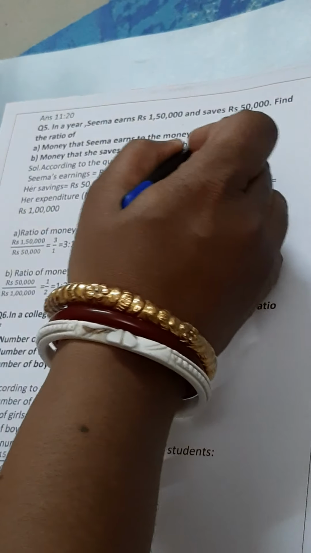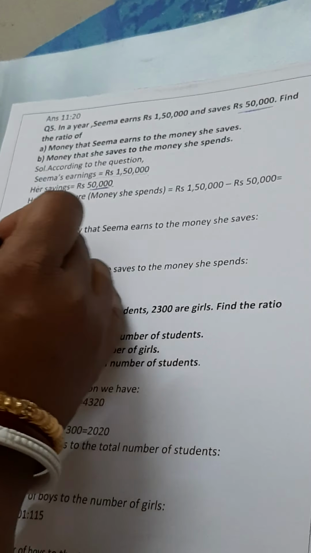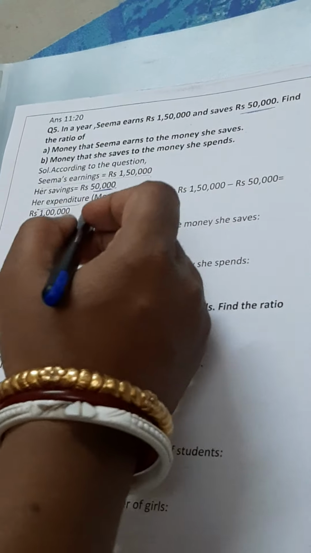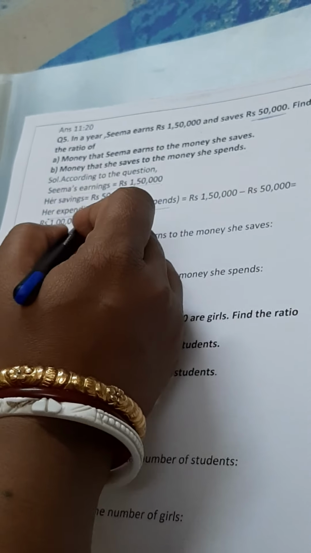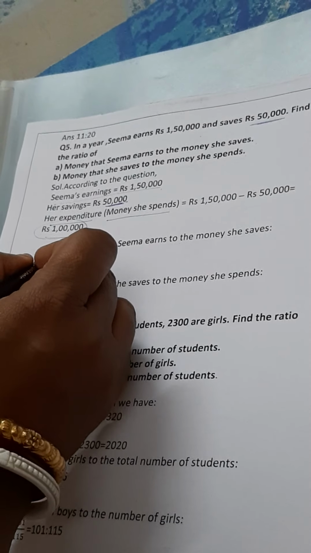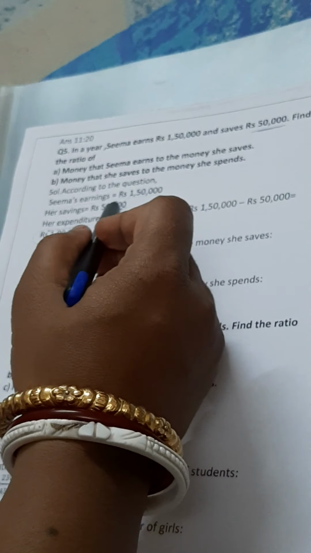Her savings, that is rupees 50,000. So her expenditure, means how much money she has spent, is equal to 1,50,000 minus her savings, that is 1 lakh rupees. 1 lakh rupees she has spent. Okay, so the three things are clear.